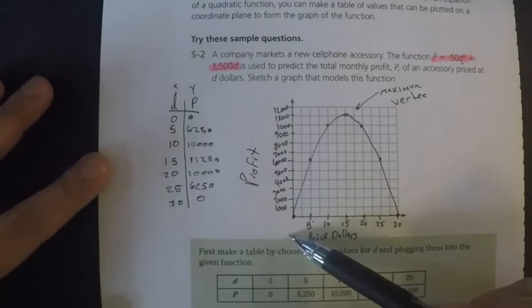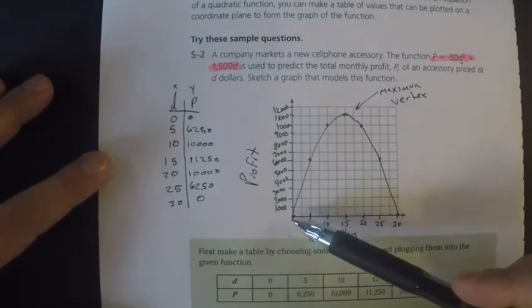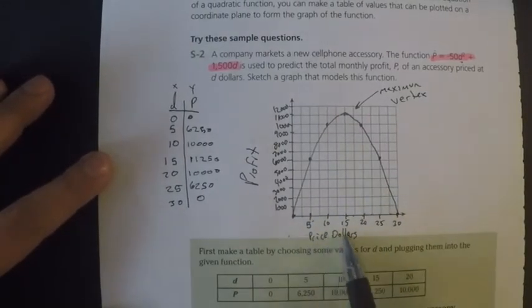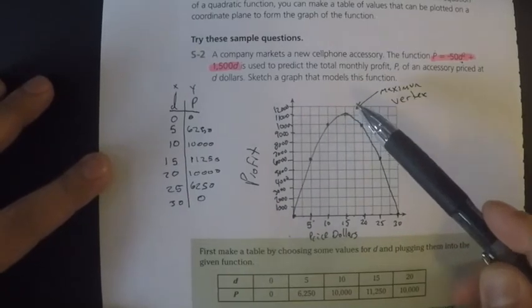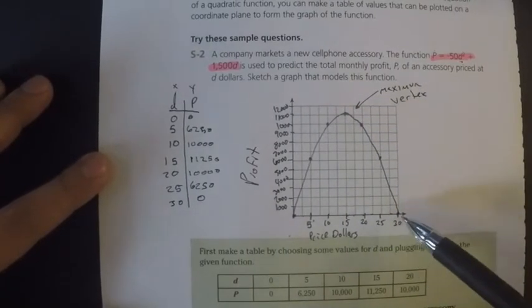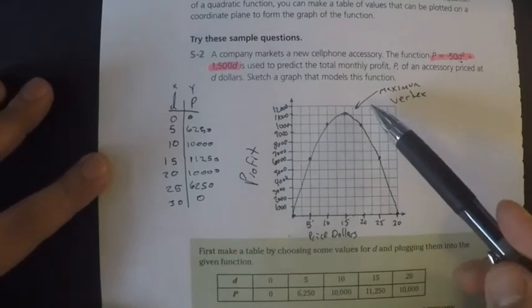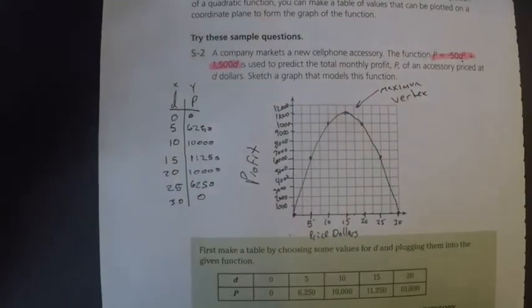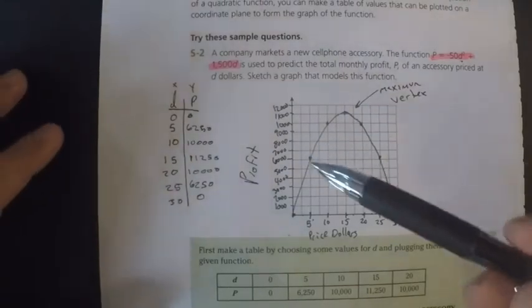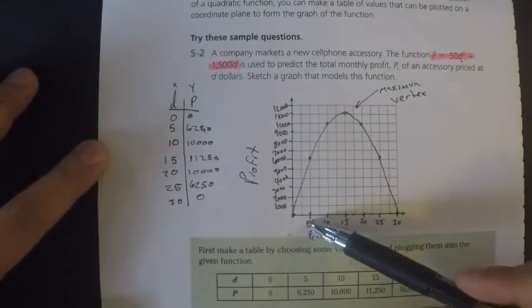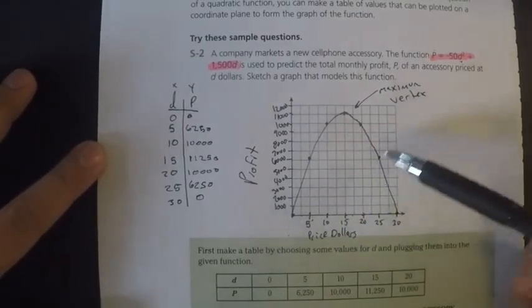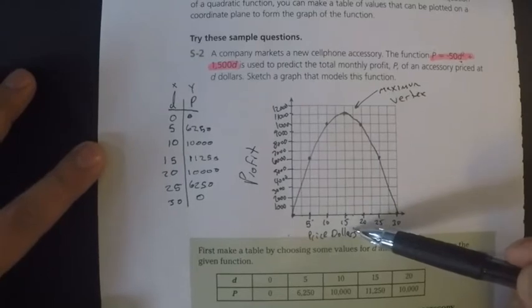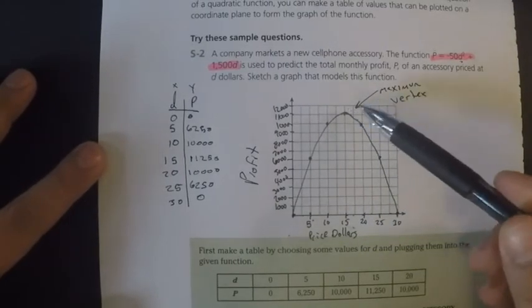So what this is modeling is it's saying that the amount of money that they'll make is based on the price that they sell their accessory for. So the optimal price, 15, would give them the highest profit. As they start to raise their price to 30, their profits start to go down, and that would be because people weren't buying their accessory, right? But while the price for the accessory is low, like $5, people were buying it, but they weren't making as much money. So if you were this company, you would want to look at $15 as your price, and then you'd make the most money here.